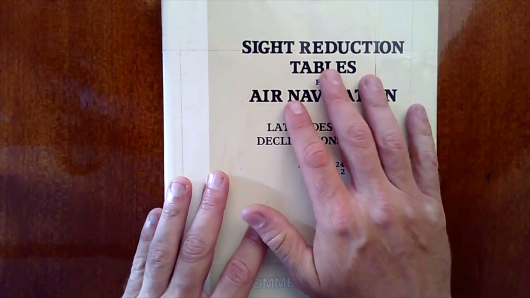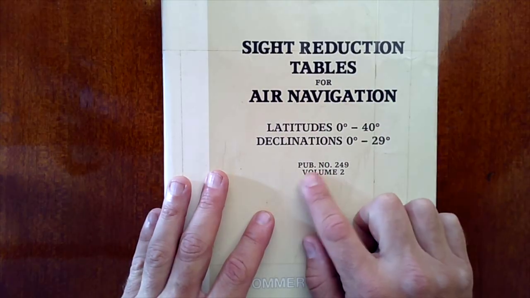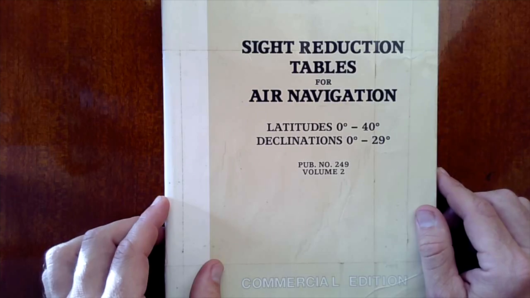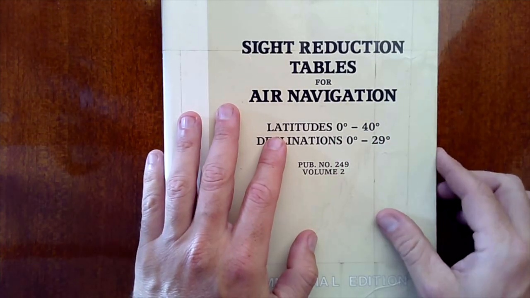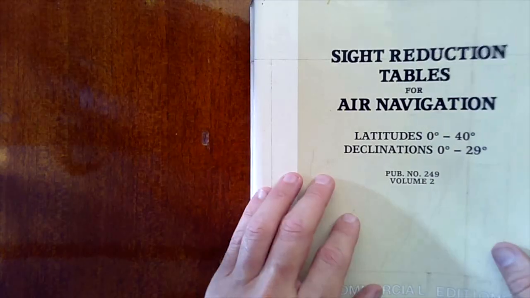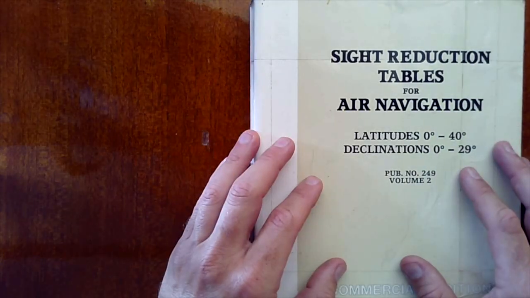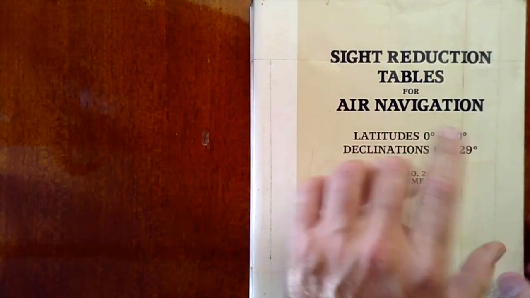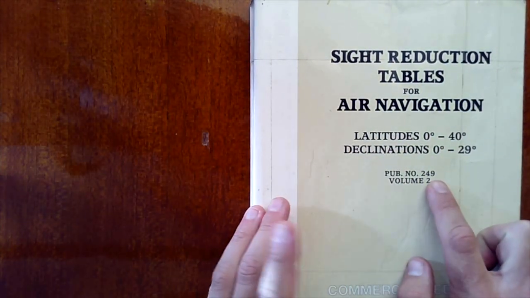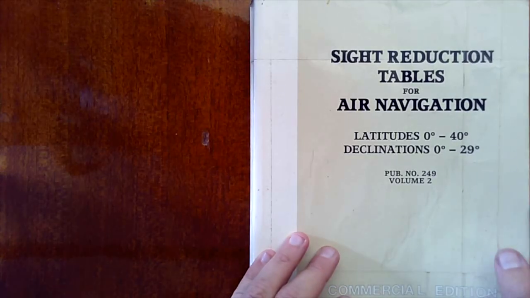The sight reduction tables for air navigation is known as Pub number 249, published by the National Geospatial-Intelligence Agency. And this is a concise version of sight reduction tables. It's meant for air navigation, as the title indicates, and specifically for fast-moving aircraft. It enables things to be done kind of quickly. For that very reason, a lot of mariners like to use HO249 instead of HO229 or direct calculation.